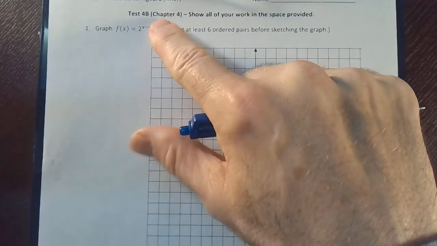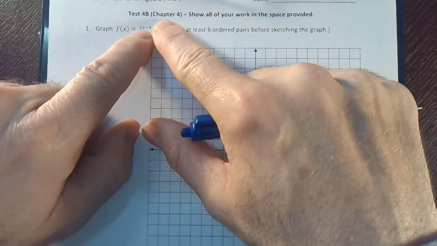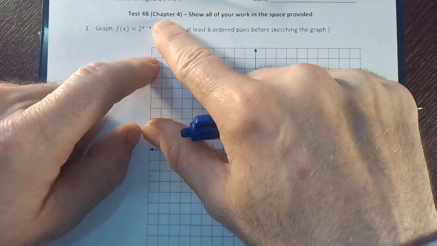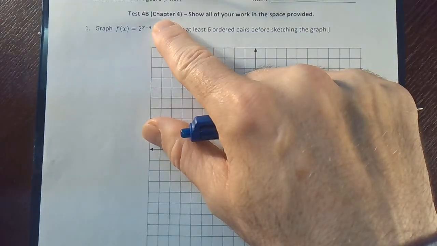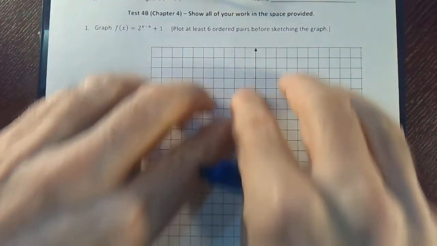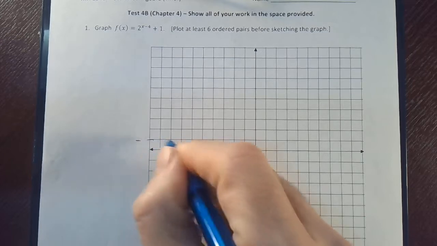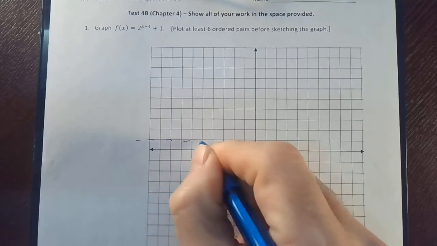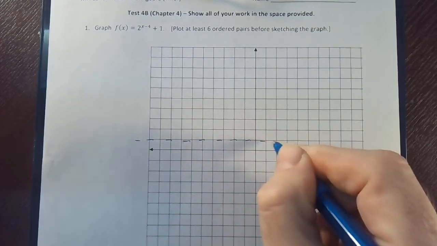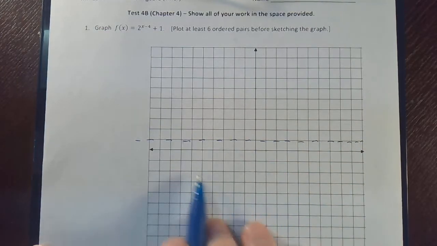Remember, if you just have 2 raised to some function of x, like x minus 4, then the x-axis would be the horizontal asymptote. Because I have a plus 1 here that raises the graph up 1 unit, I know that I'm going to have the horizontal line y equals 1 as a horizontal asymptote instead of the x-axis.